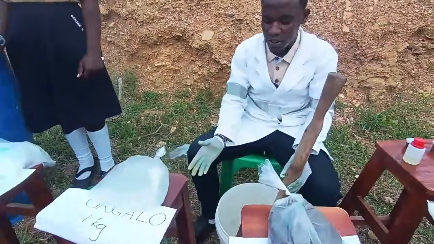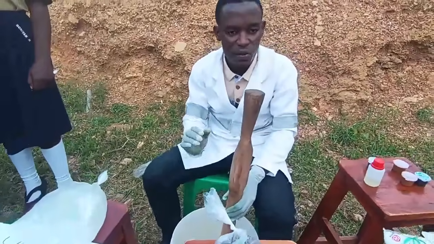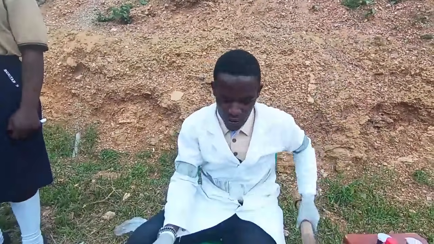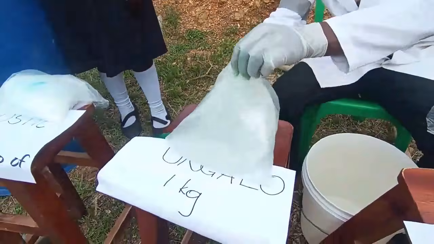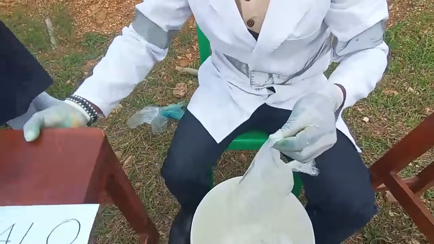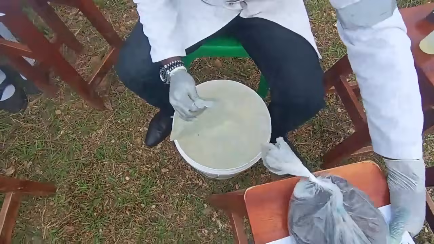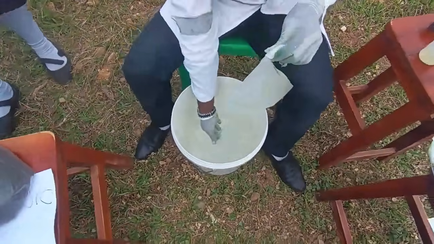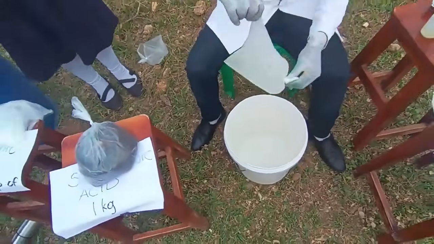So we're going to start the process. And what do we start with? Our first step is to get our ungalo. I believe we can now remove this. Let's have this one on the side. As I said, we need just 1 bucket, and then we have our ungalo.